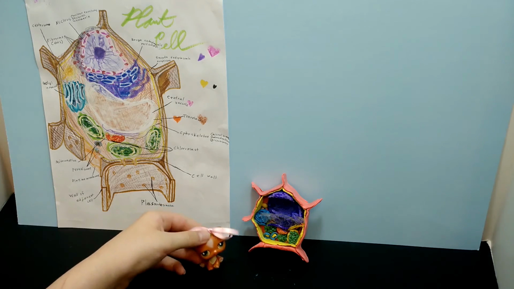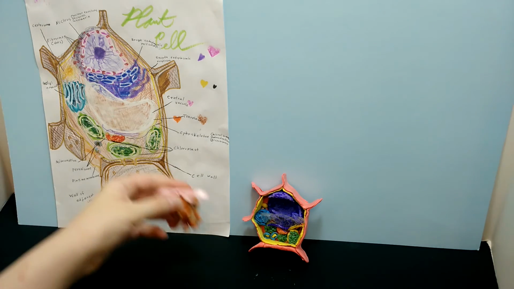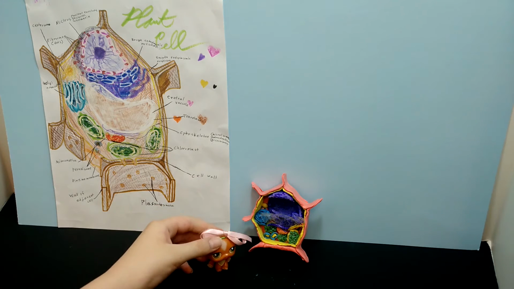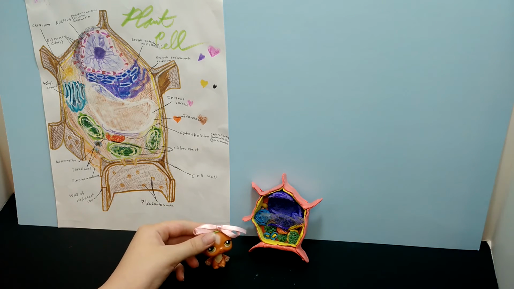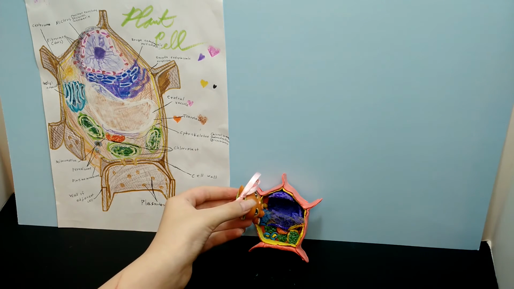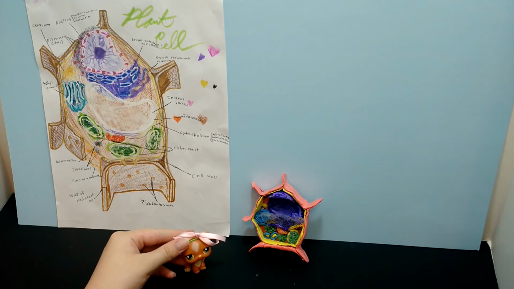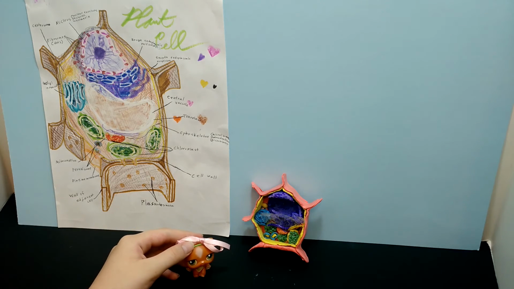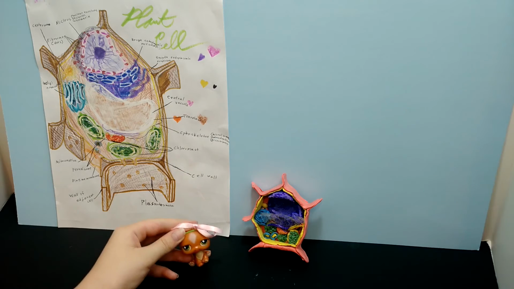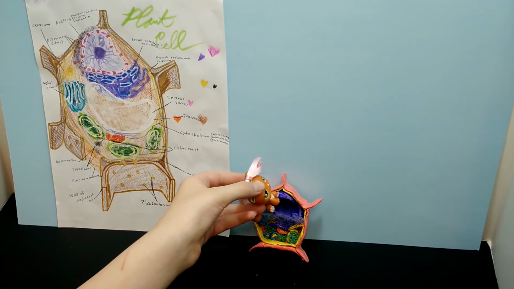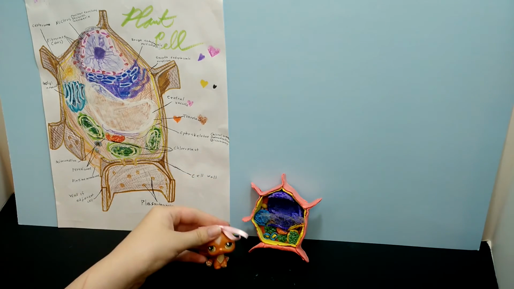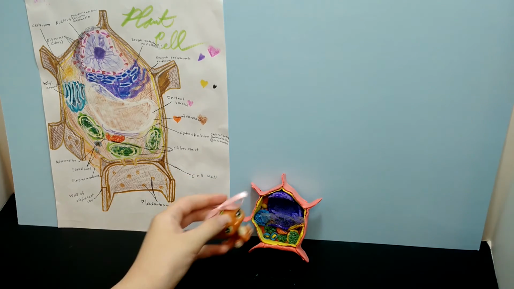Another zome would be the centrosome. And the centrosome is responsible for making microtubules. It's just this yellow dot right here. And they're also on the nucleus, these things called ribosomes. They make protein. It's a little hard to see here because apparently marker doesn't work very well on clay, but they're there. All over the nucleus.